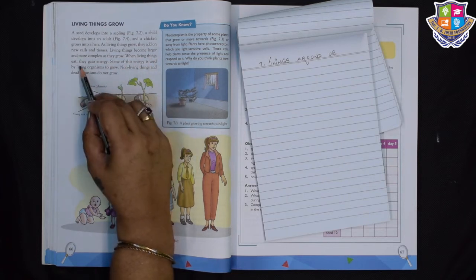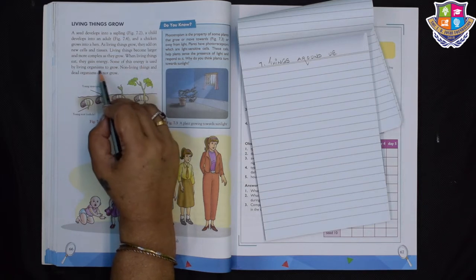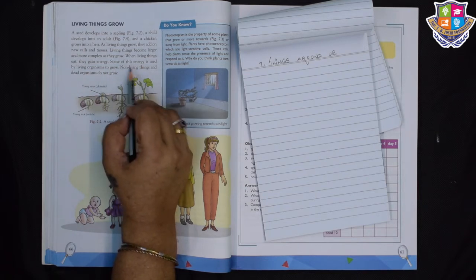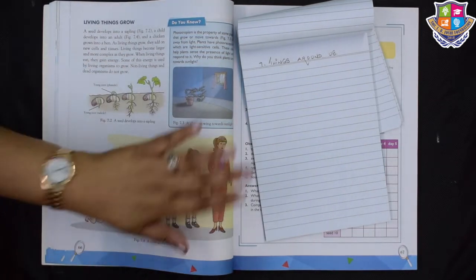When living things eat, they gain energy. Some of this energy is used by living organisms to grow. Non-living things and dead organisms do not grow.